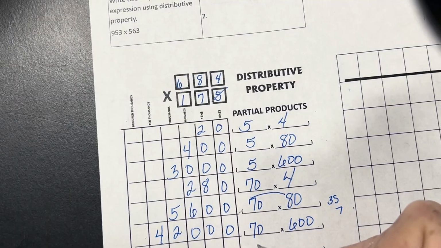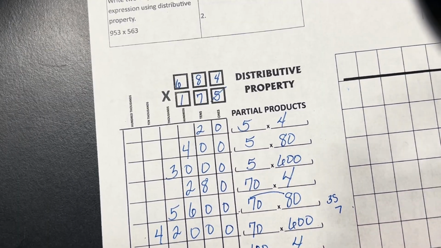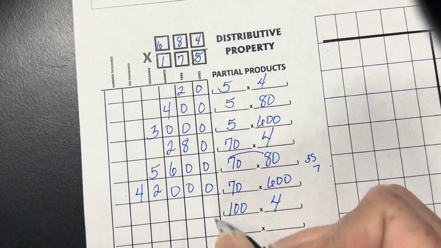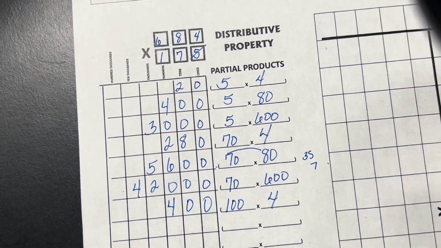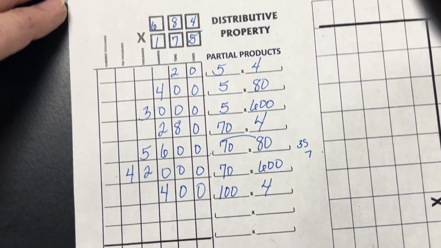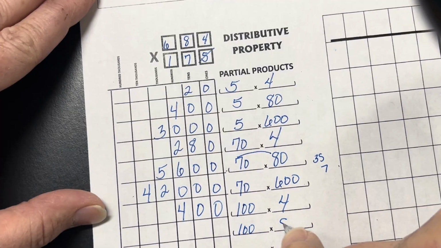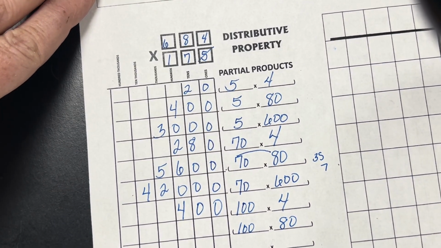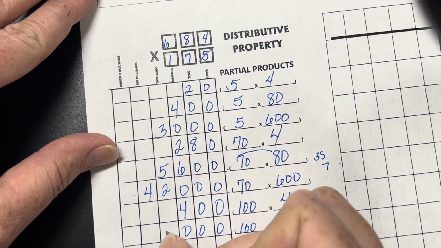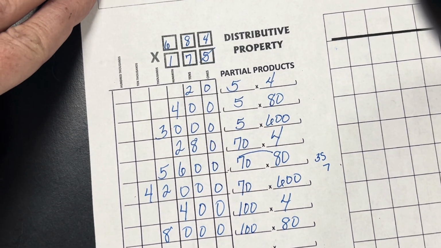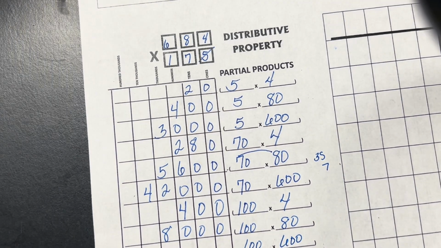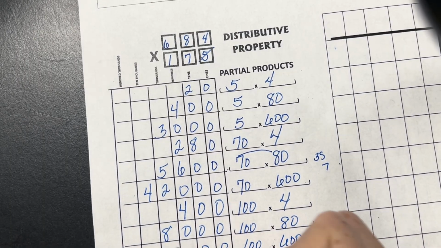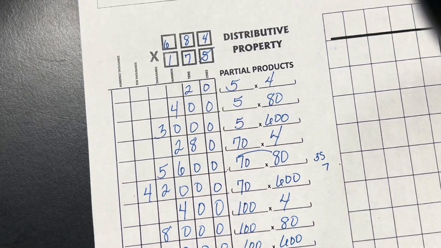Okay, boys and girls, now we're on the 1, which has a value of 100, times 4. 4 copies of 100, although this really means 100 copies of 4. 400. All right, then we have 100 copies of 80. 1 times 8 is 8, and add 3 placeholders, 8,000. And then finally, 100 times 600. Think about 1 times 6 is 6, and then we have 4 zeros. 1, 2, 3, 4, and a 6.